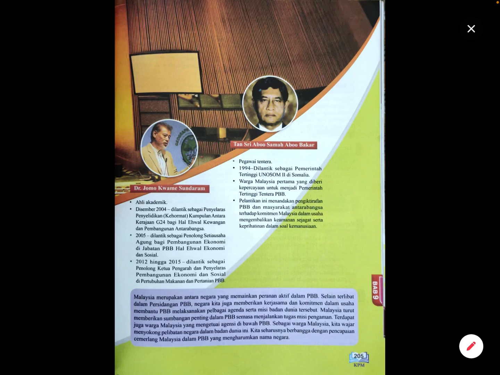And then Jomo Kwame Sundaram is an academic member, ahli academic. I'm just literally translating. He was penyelaras penyelidikan. I'm not so sure what that means. And then next, he was the penolong Setiausaha Agung for Pembangunan Ekonomi Jabatan PBB Ekonomi dan Sosial. 2012 and 2015 dilantik sebagai penolong ketua pengarah.